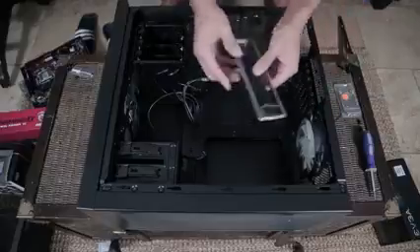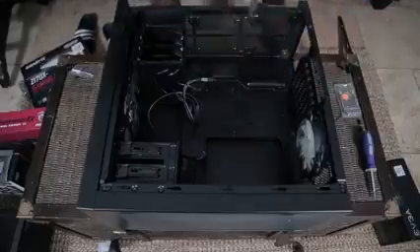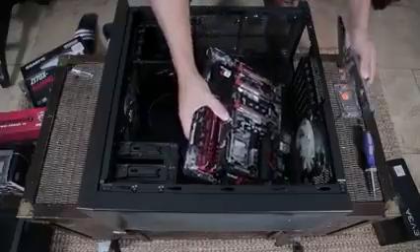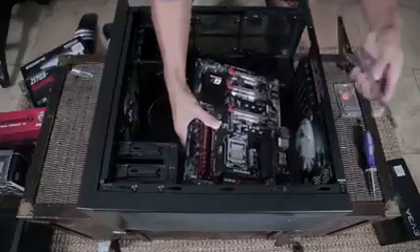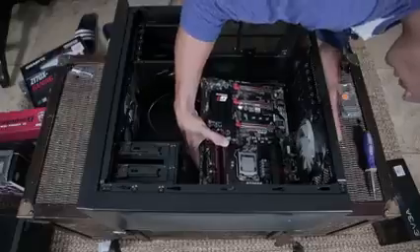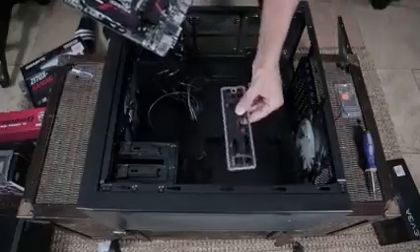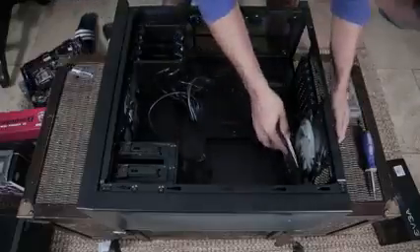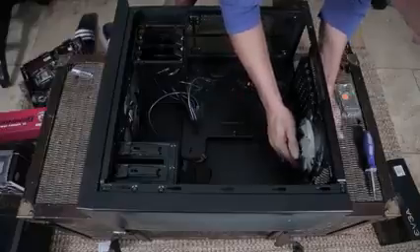If you want, a nice and easy way to do it would be to place your motherboard in the case and try to pay attention to where these line up with the outputs of your motherboard. I can tell that mine are going to go in this way. And I'm going to pop this in here through the side.